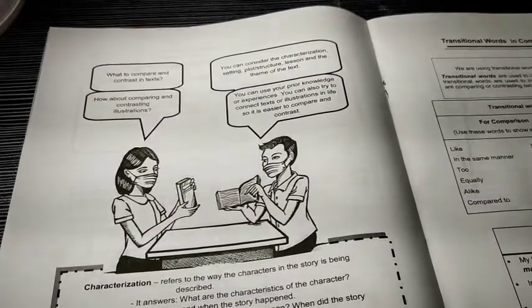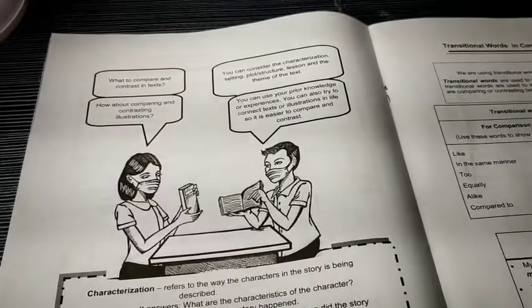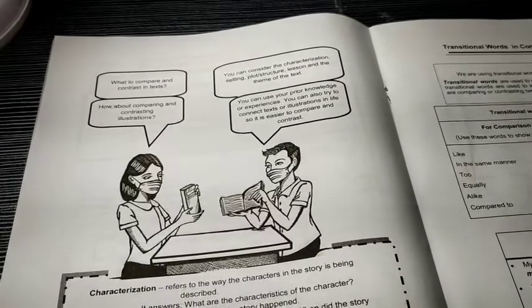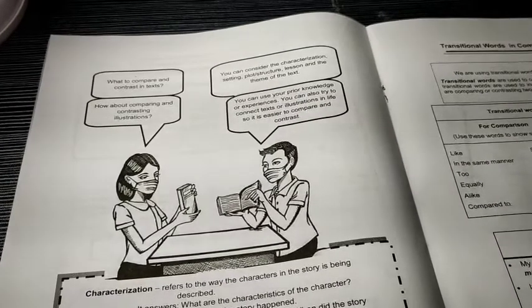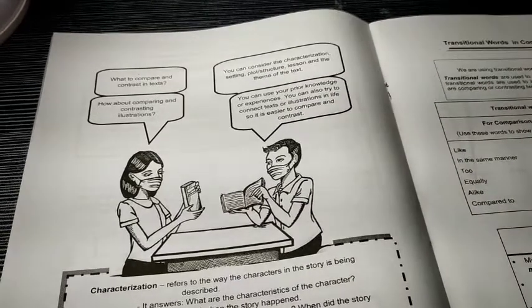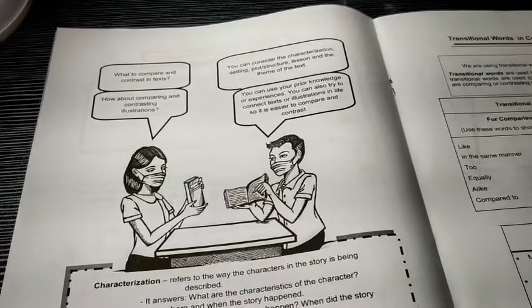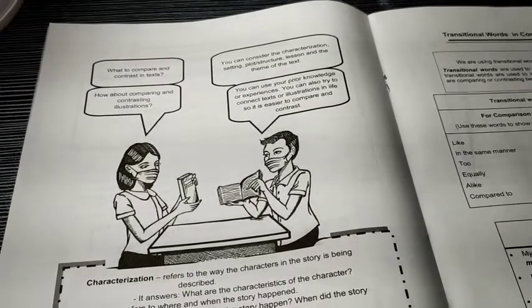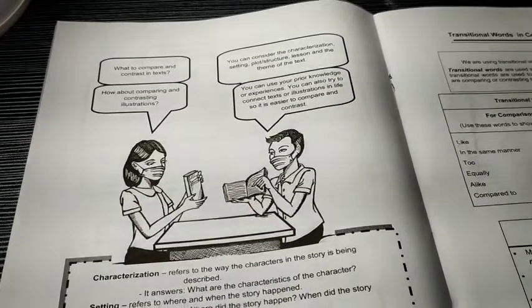You can consider the characterization, setting, plot, structure, lesson, and the theme of the text, because these are elements of a short story or elements of a text, and you will identify also how they differ. For example, if the story started with a flashback or a futuristic scene, so it depends. So it can be a way for an author to differentiate their text. You can use your prior knowledge or experiences. You can also try to connect the text or illustrations to life, so it is easier to compare and contrast.